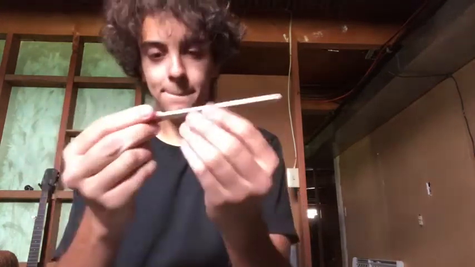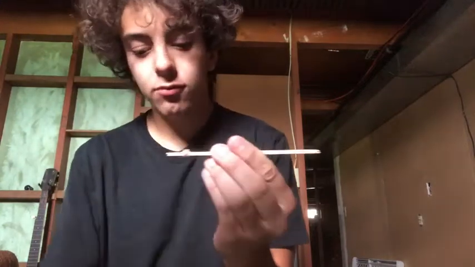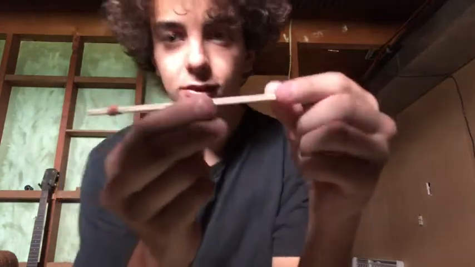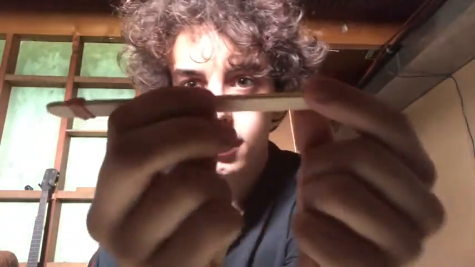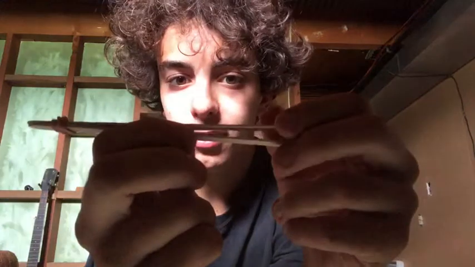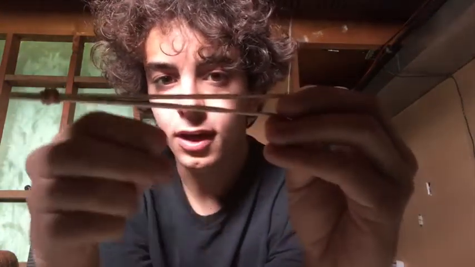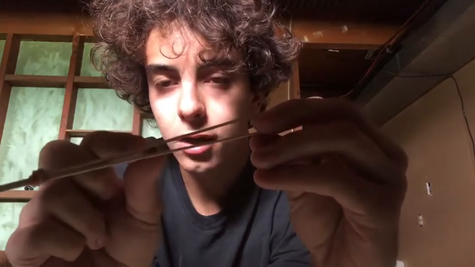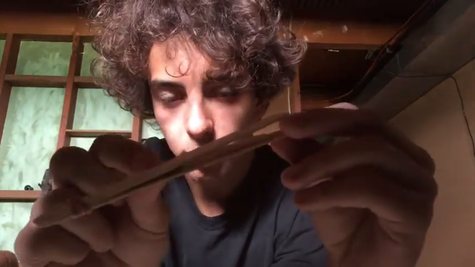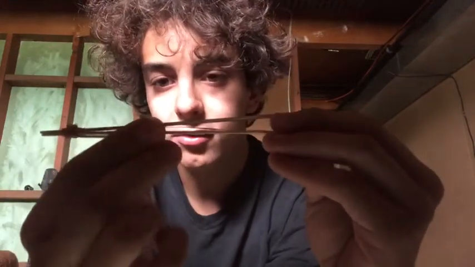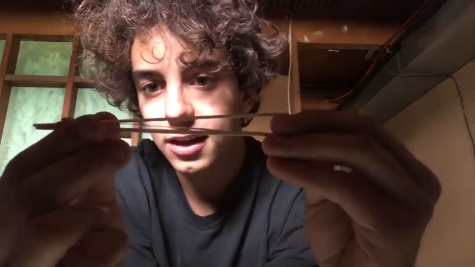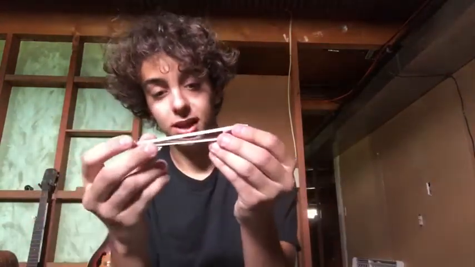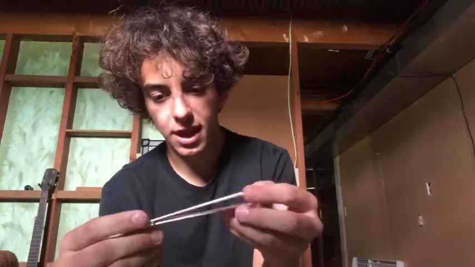There we go. So once we've got one rubber band on, then we can put in our first toothpick. What I like to do, if you can see it, is open this side up and put my toothpick underneath the piece of paper. So we're going to put it underneath the piece of paper first, and slide it as close as we can to the rubber band. All right, now we've got our toothpick in there. It's nice and close to the rubber band.